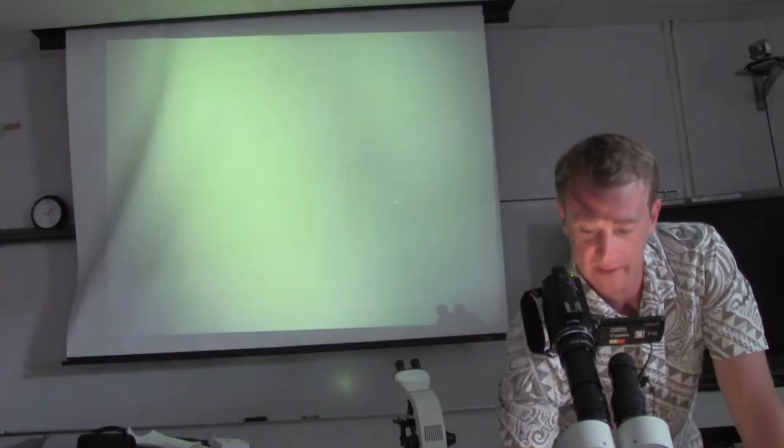So what we're probably looking at here is a fungus. Most likely it's actually a rust. But it'll behave like a fungus.